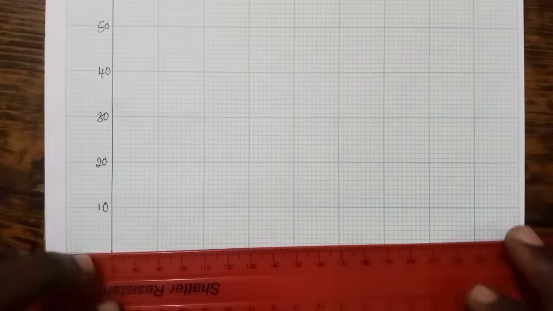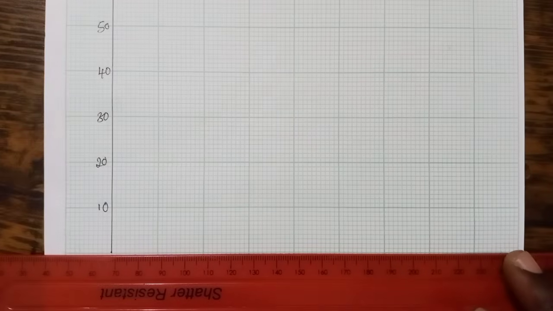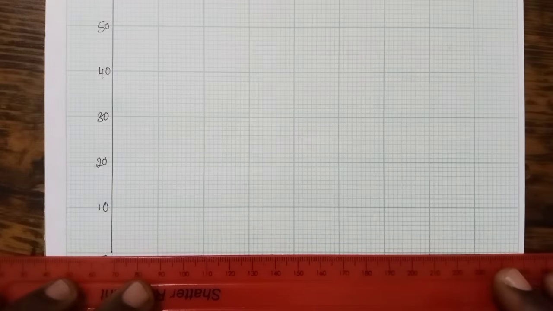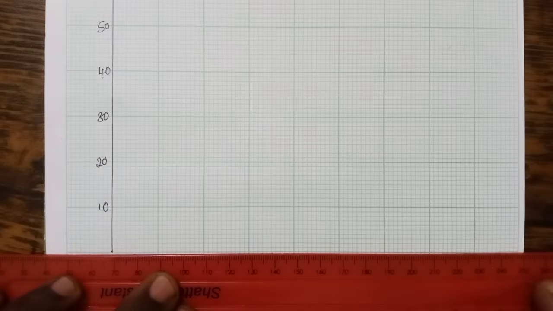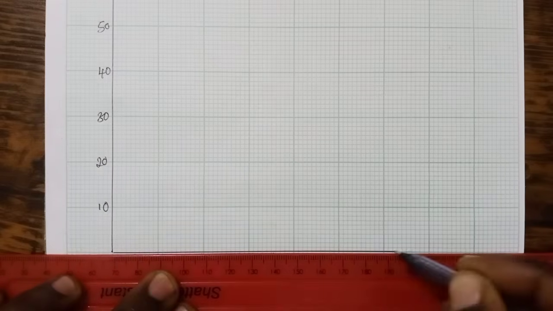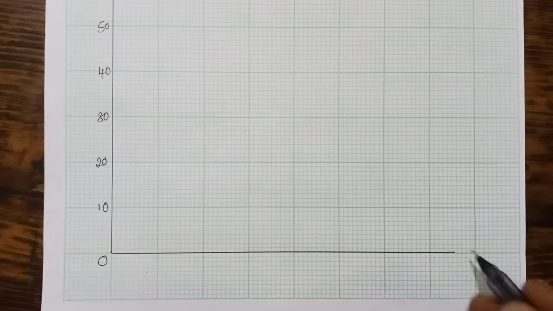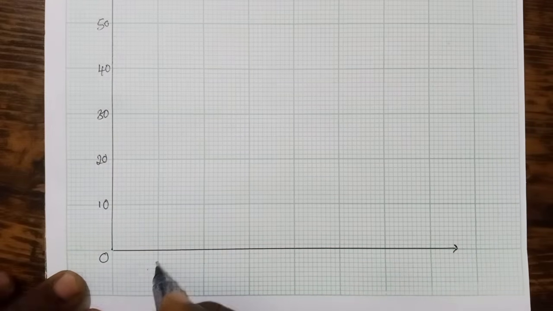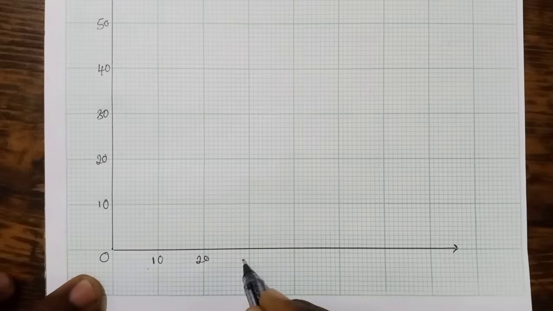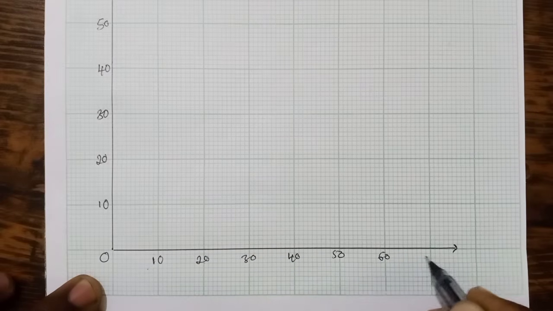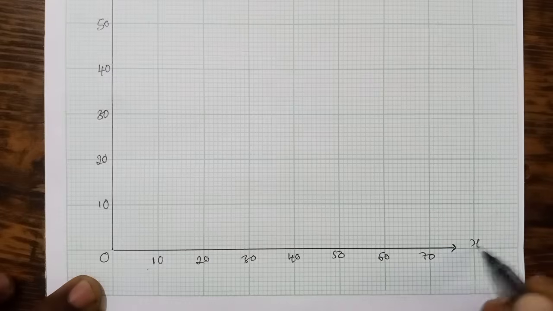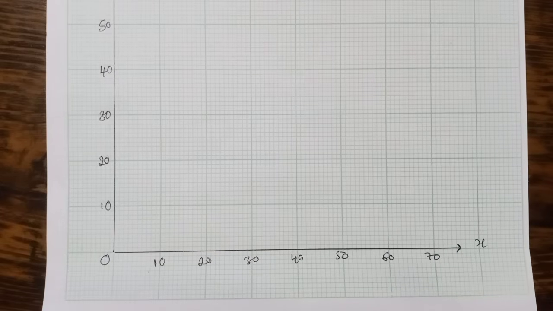So the x-axis over here. Draw your line. Remember to use a pencil. This is 10, 20, 30, 40, 50, 60, and 70. This is our x-axis.